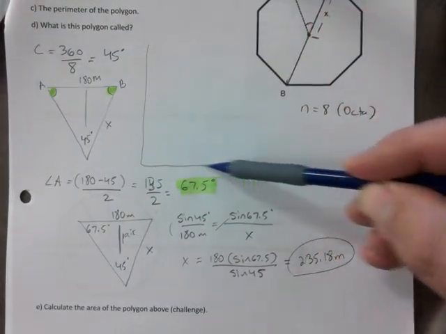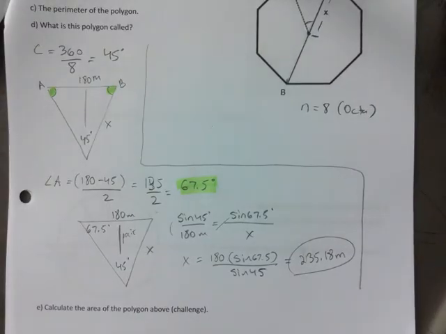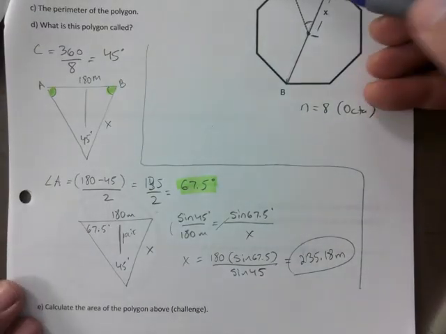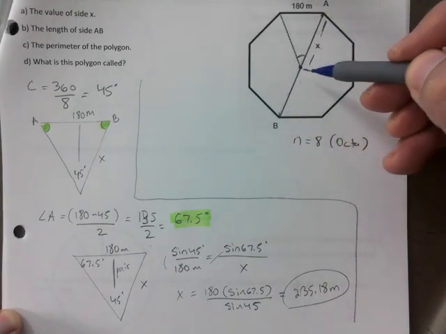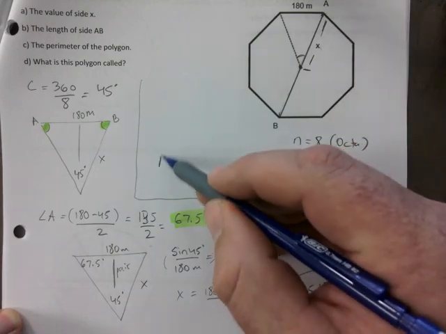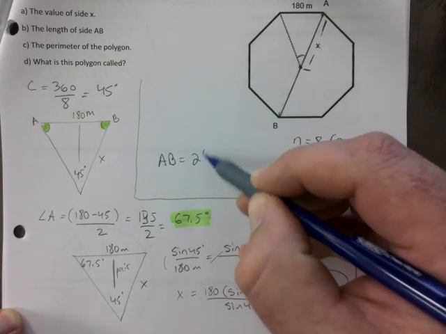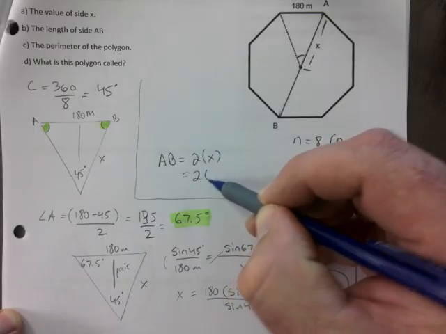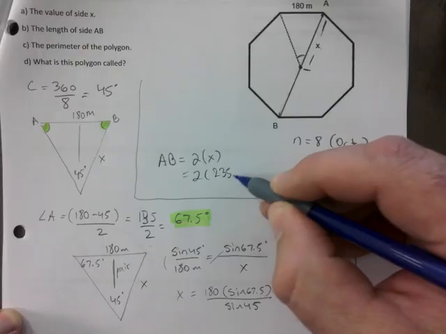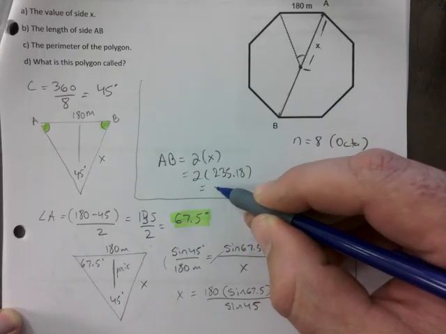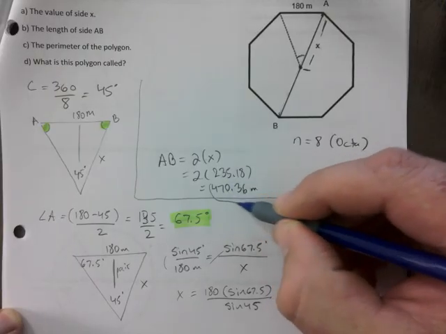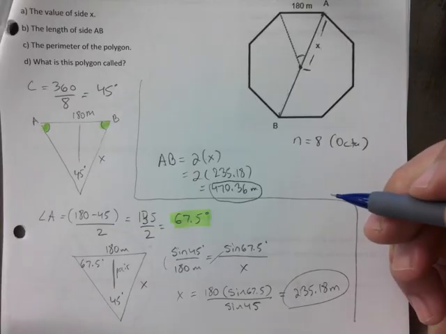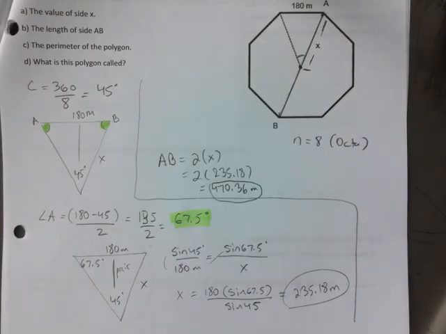So all of this is part of one big chunk. What if it asks for the distance A to B? From A to B all across, it's 2 times x, right? AB is just 2 times x. So it's 2 times 235.18, and that is 470.36 meters. Okay. What's this polygon called? I think I gave it away already. Octagon.